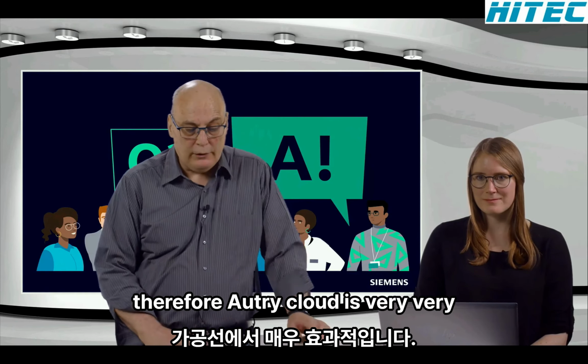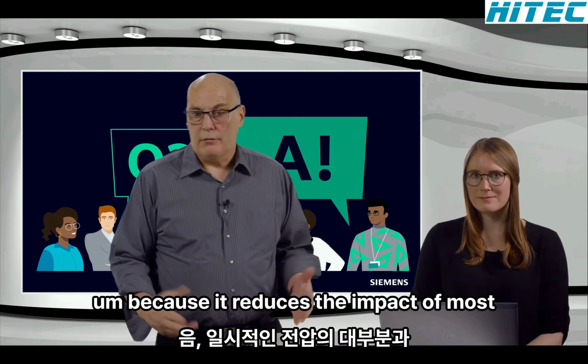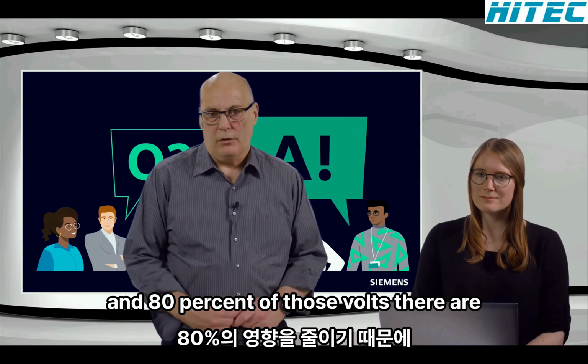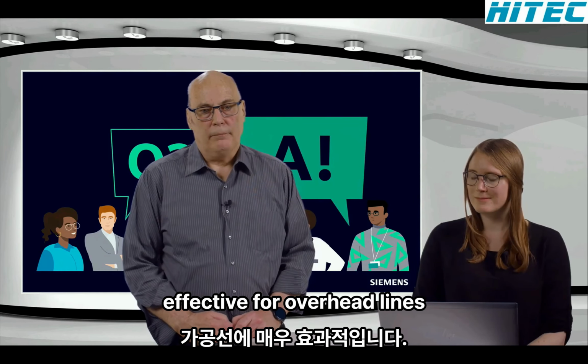So therefore, auto reclose is very, very effective on overhead lines because it reduces the impact of most faults, and 80% of those faults, as I say, are transient. So the auto reclose is very, very effective for overhead lines.